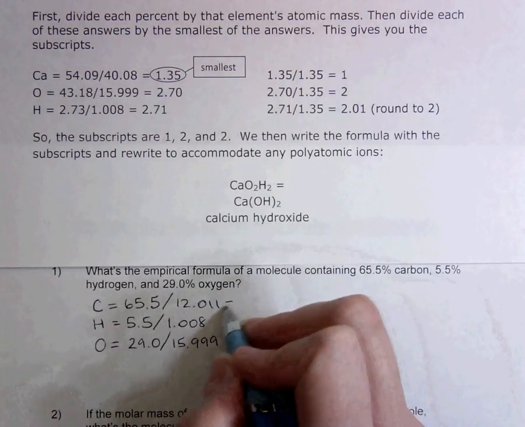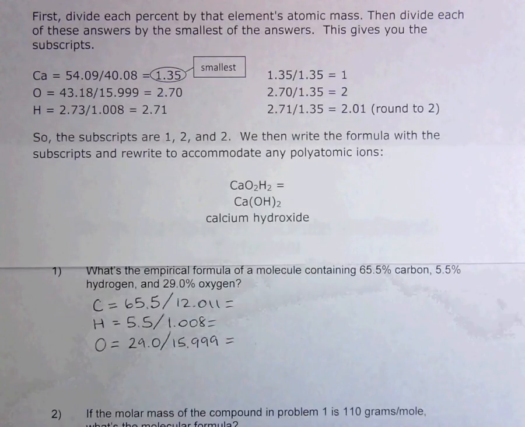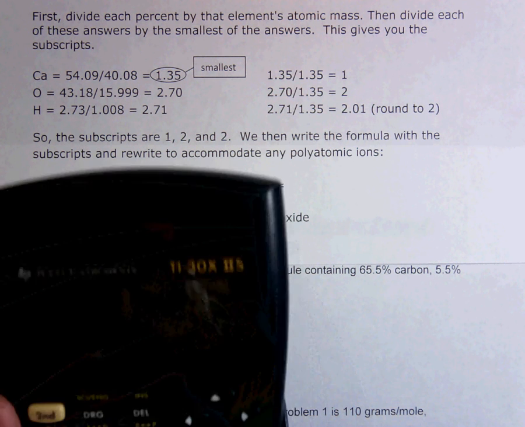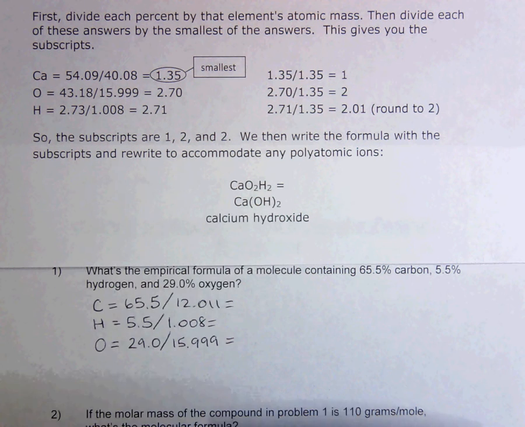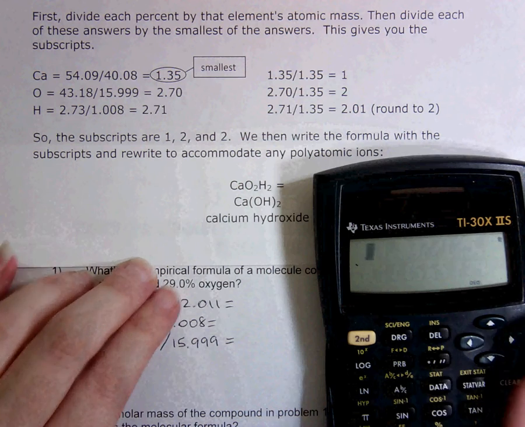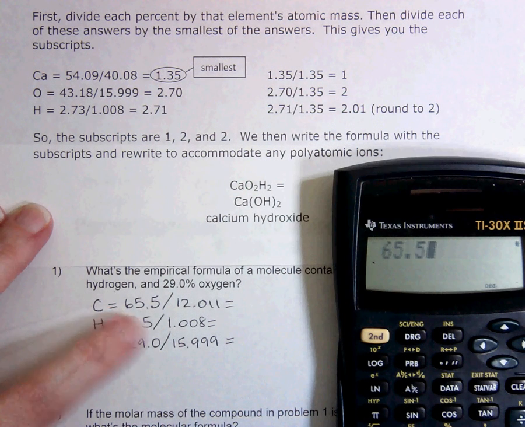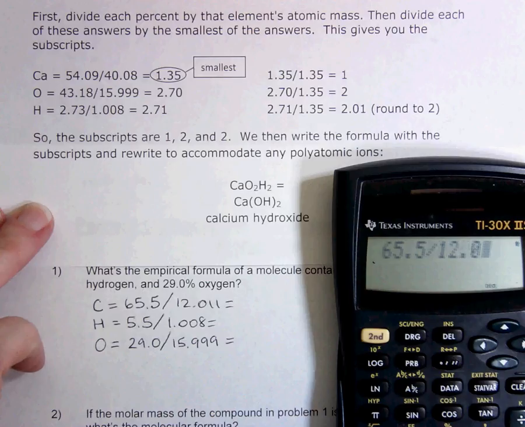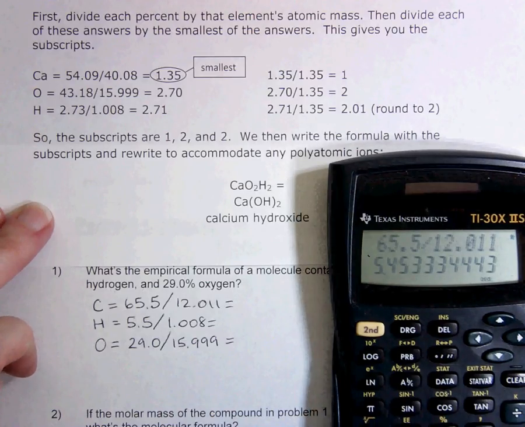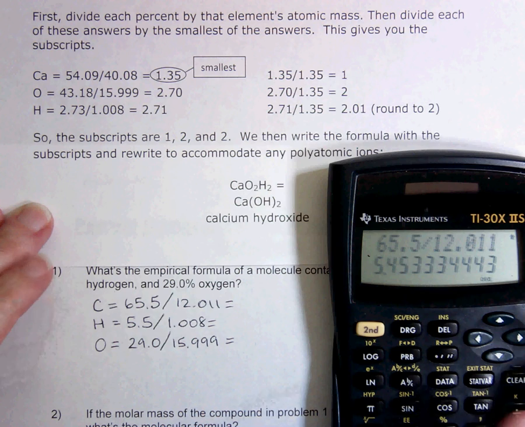So all I have to do is plug these into my calculator to get my answers. So let me do that here. Clear this out. I'm going to take my 65.5 divided by 12.011, and I get 5.45. I'm going to round it off to two numbers after the decimal.